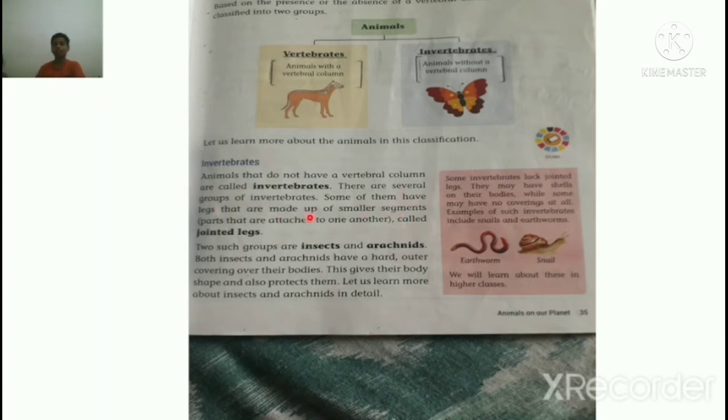There are several groups of invertebrates. Some have legs that are made up of smaller segments, called jointed legs. There are two groups, insects and arachnids. Both insects and arachnids have a hard outer covering over their bodies. This gives their body shape and also protects them.